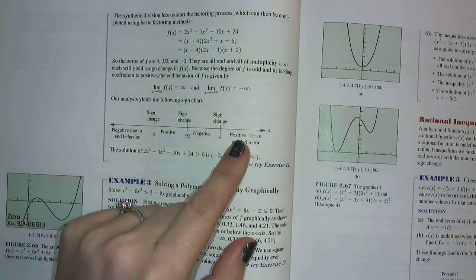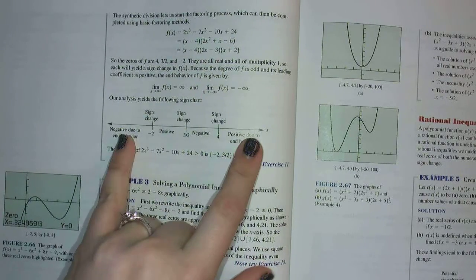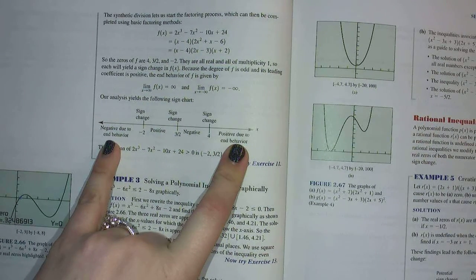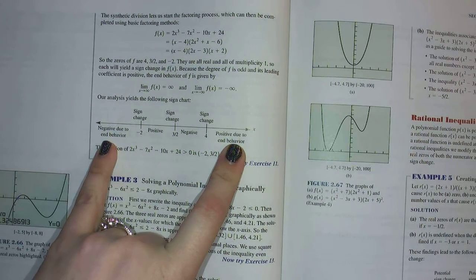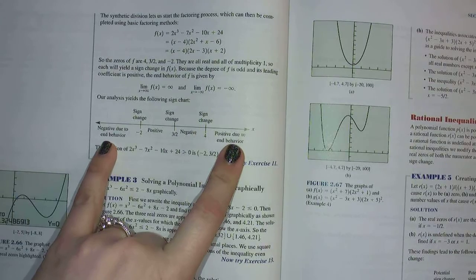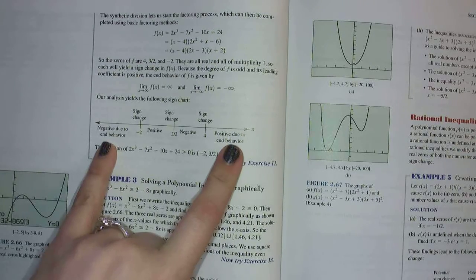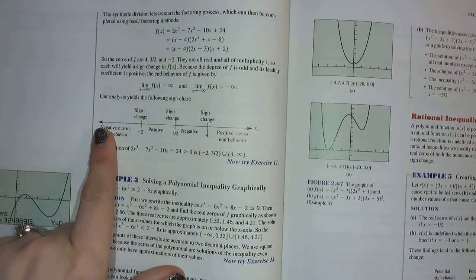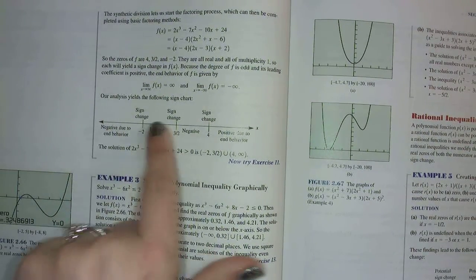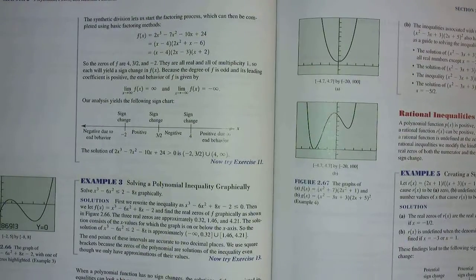Okay? And you can get out of checking these ones technically by just looking at their end behavior. But I think it's just easier just to plug numbers in. So the more factors you have, obviously the more gaps you're going to have. That's the big thing.